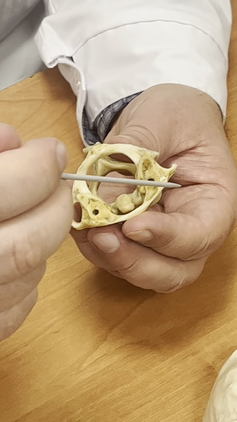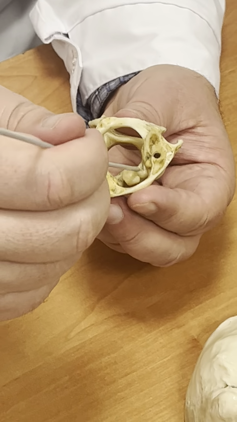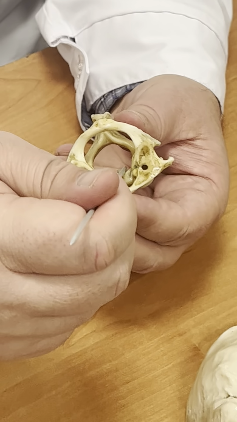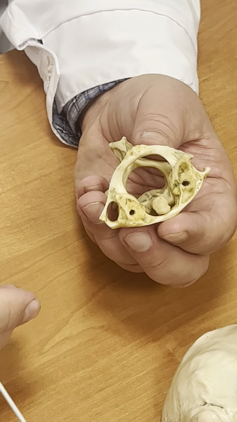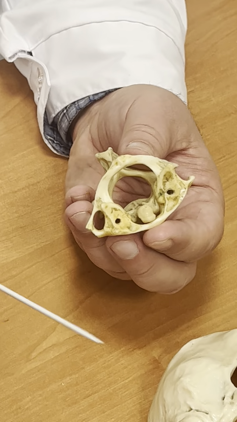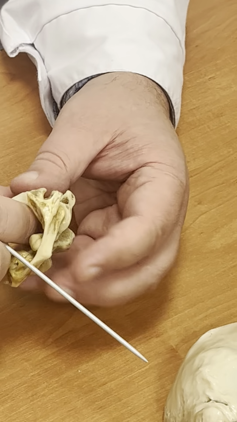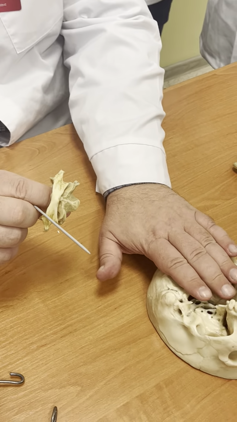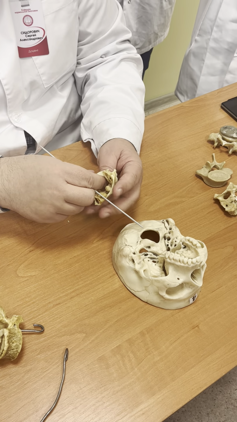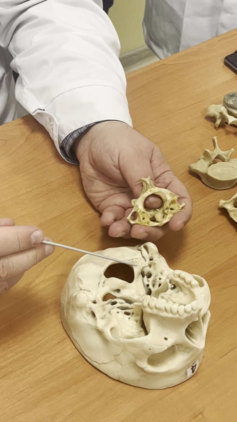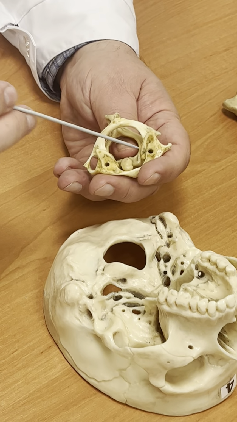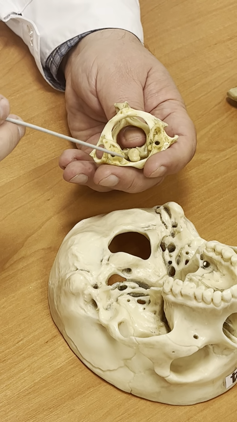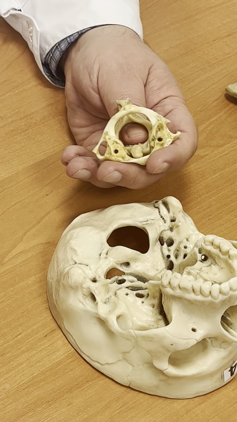Ligamenta alaria. Ala, that is wing. And all of these ligaments close with the help of membrana tectoria, tectorial membrane. That is articulation between skull and vertebral column. Here it is 5 joints, 2 atlanto-occipital joints, 2 atlantoaxial lateral joints, and one joint, articulatio atlantoaxialis mediana.